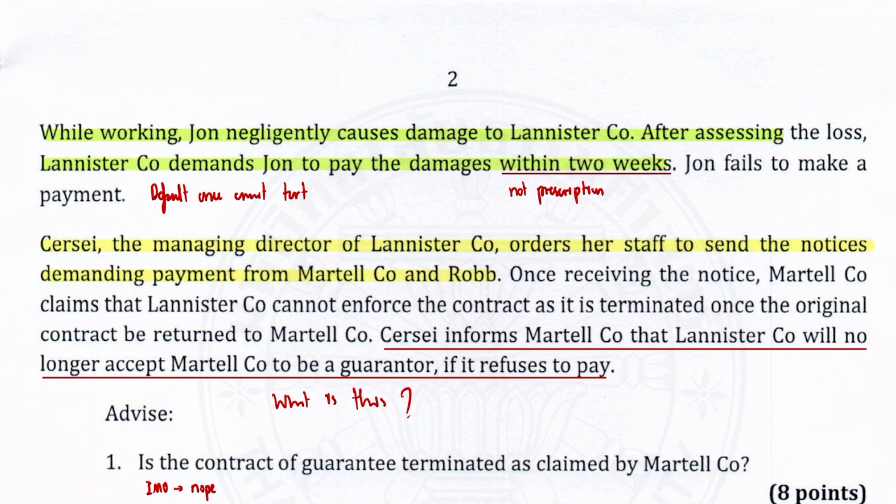So say the managing director of the Lancaster Co. then orders her staff to send the notice demanding payment from Mattel Co. and Rob. Once receiving the notice, Mattel Co. claims that Lancaster Co. cannot enforce the contract, as it is terminated once the original contract is returned to Mattel Co. And so they inform that Lancaster Co. no longer accepts Mattel Co. to be a guarantor if it refuses to pay.